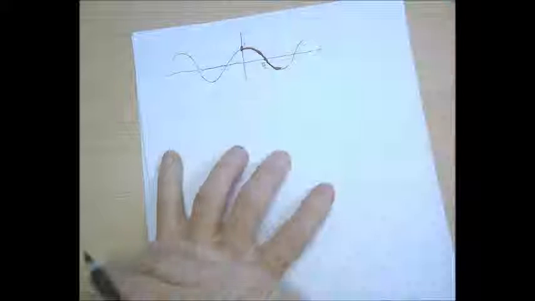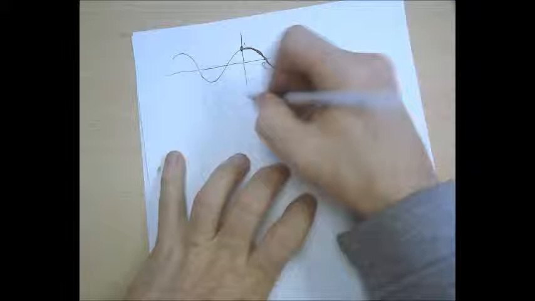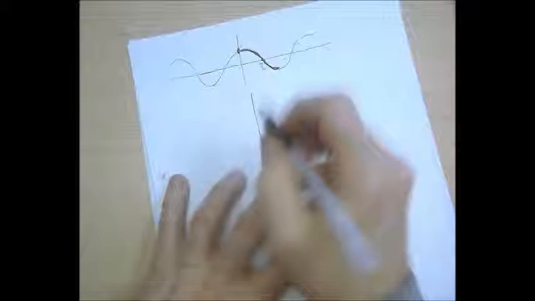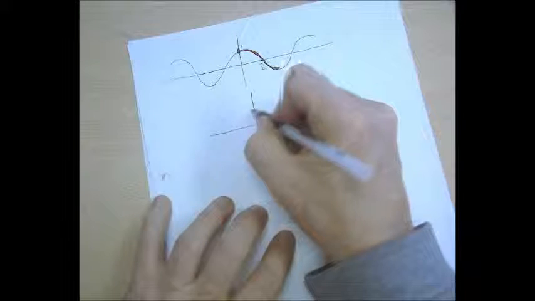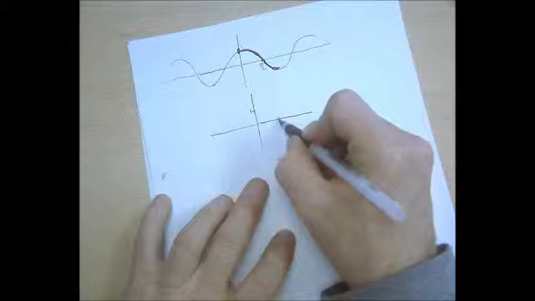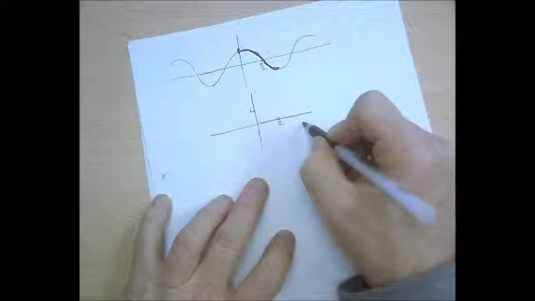Okay, so I'll draw that properly. Just that little stretch. I'll get the scale right. It's pi over 2, a little bit more than 1.57. And that's pi, which is a little bit more than 3.